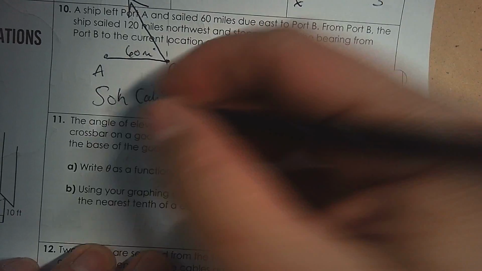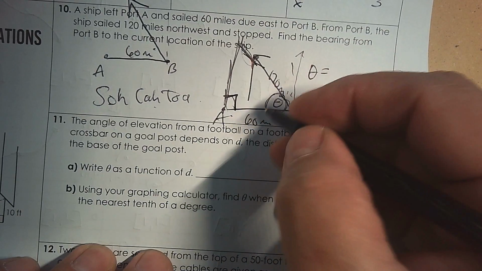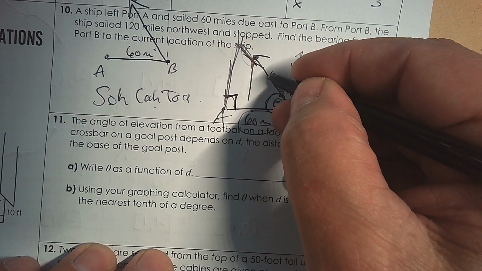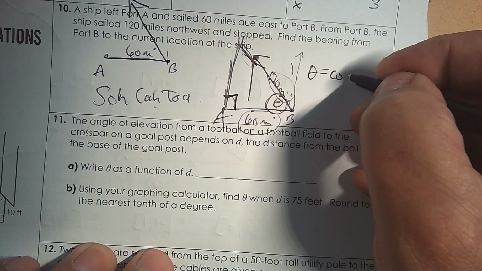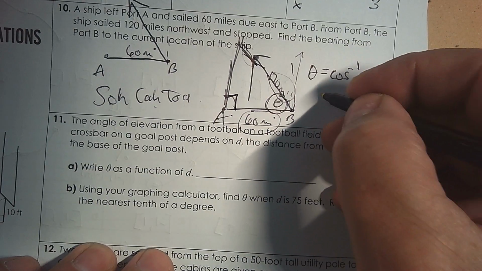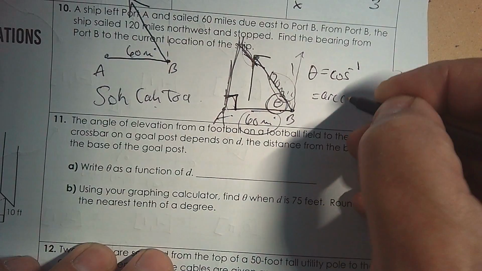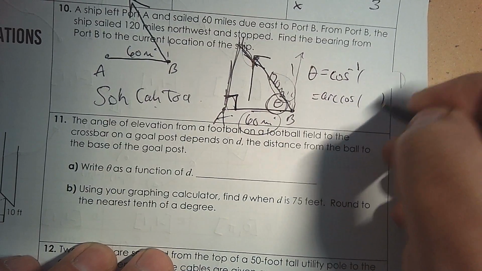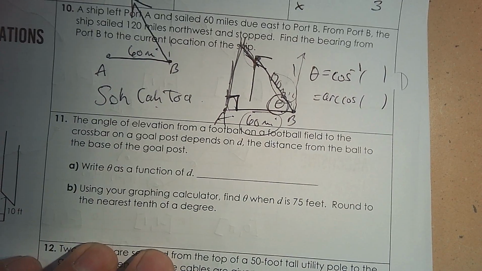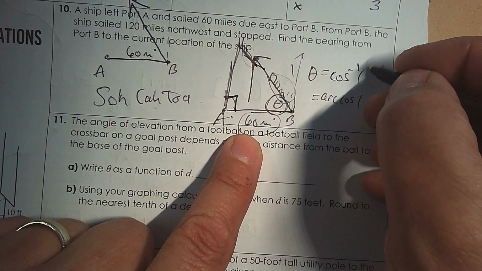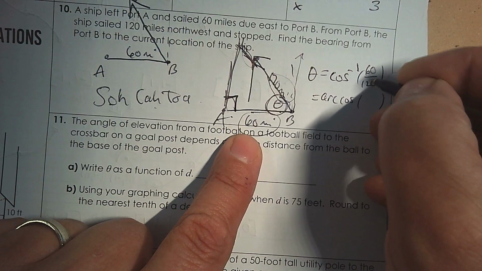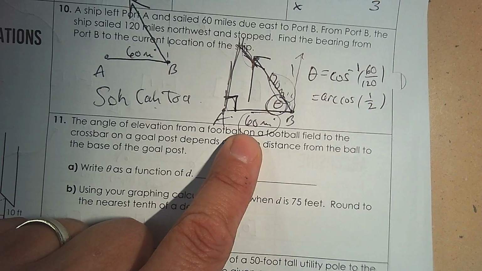And for SOHCAHTOA, look at the angle. This is adjacent over hypotenuse. So that's going to be inverse cosine, or you can write it as arc cosine. And then what are the numbers? 60 over 120. And that's the same as 1/2.